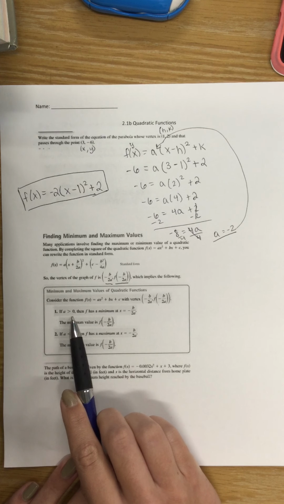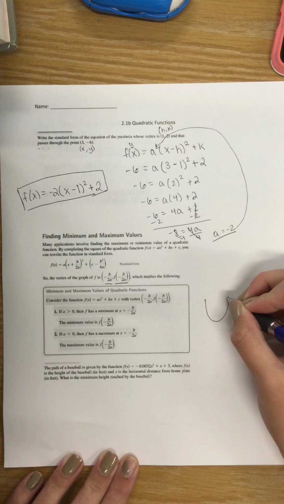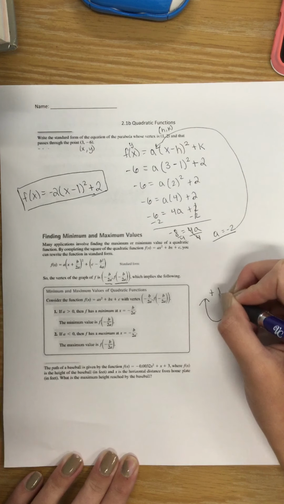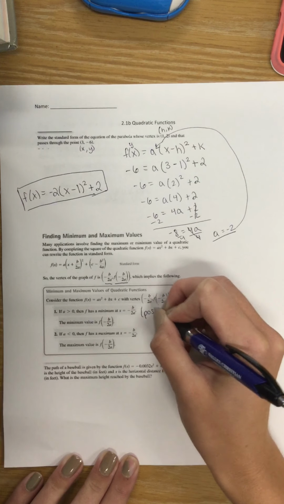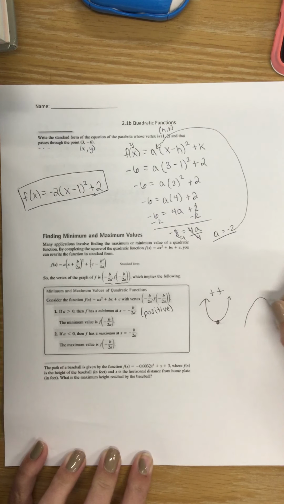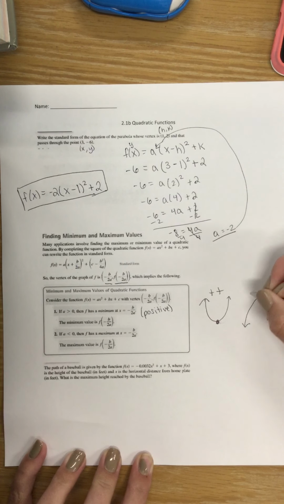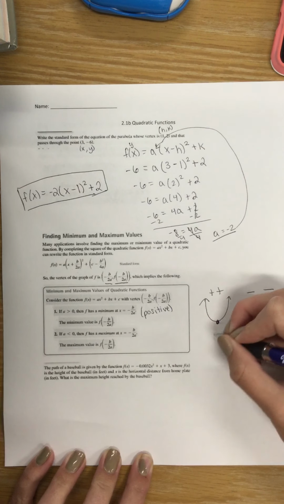If a is greater than 0, it's going to have a minimum, because if we have a positive parabola, it's going to be at a minimum. So this just means positive function gives a minimum. And it says if a is less than 0, it's going to be a maximum. And so that's just saying if we have a negative parabola, it's going to be a maximum, because that's the highest point. So this is a max. This is a min.